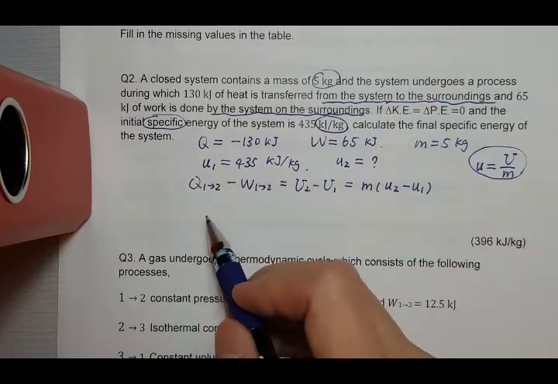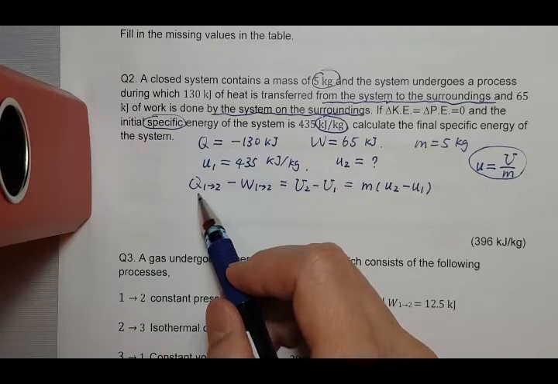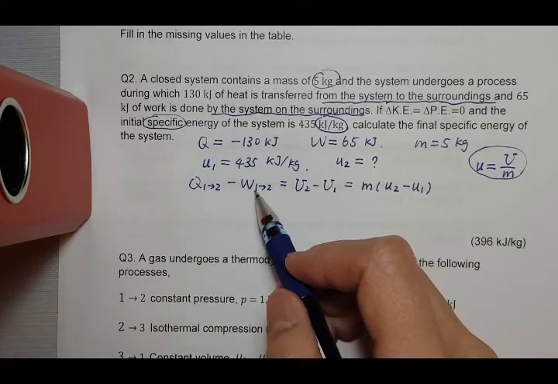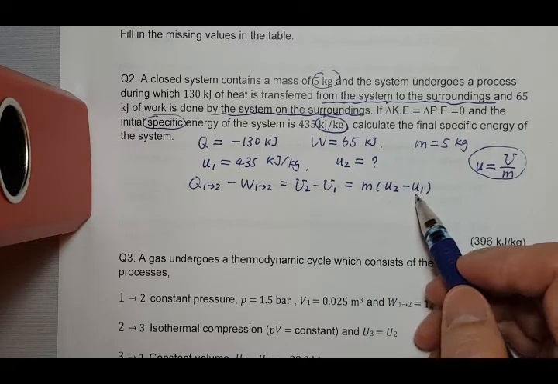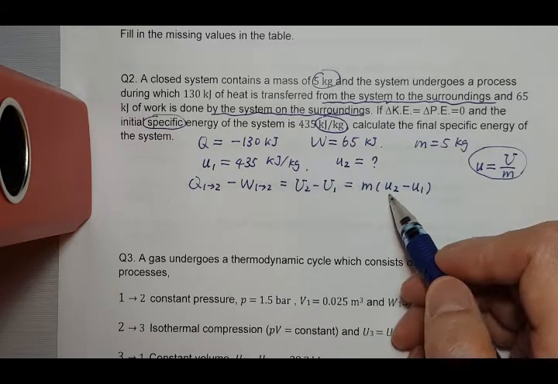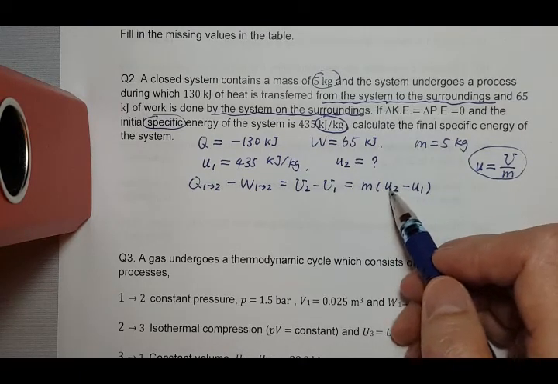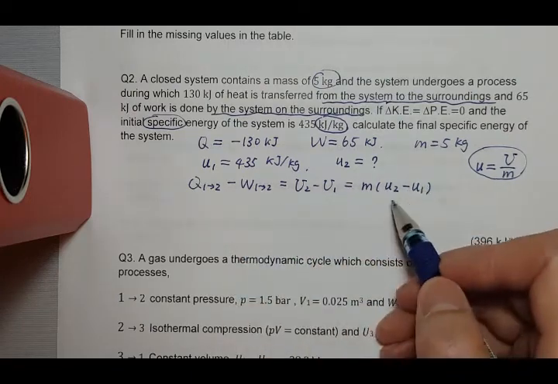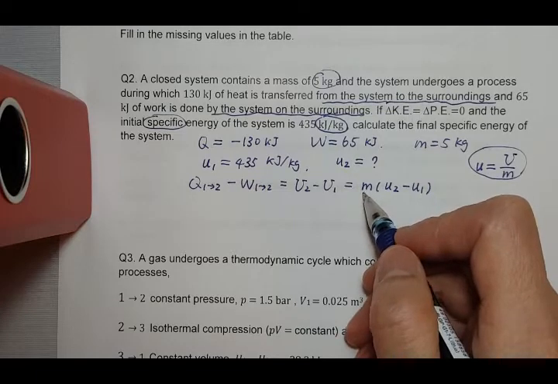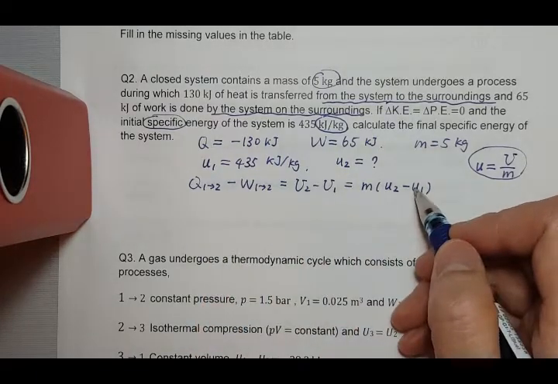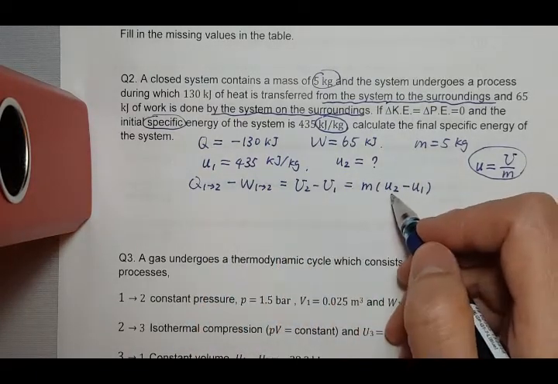Now we can see that we have Q, we have W, we have m, we have u1, and we need to calculate u2. There's only one unknown here, so we just need to rearrange. I'm going to divide by m on both sides and then move u1, so we have u2 left.